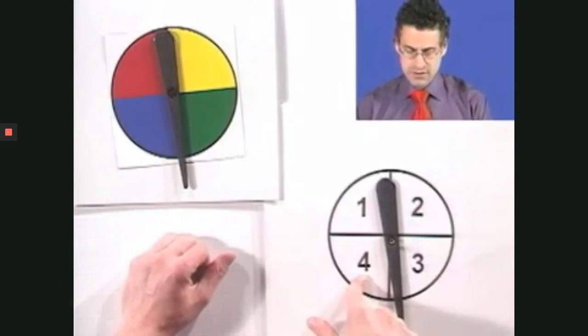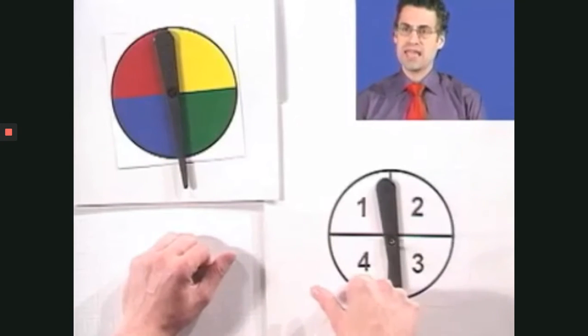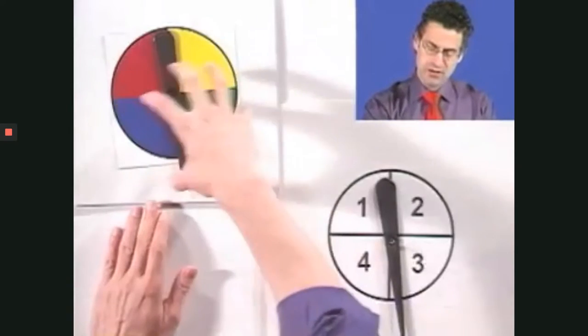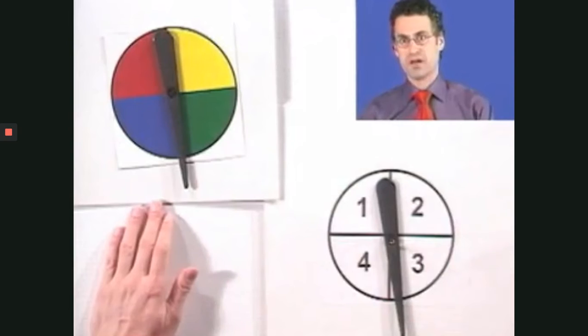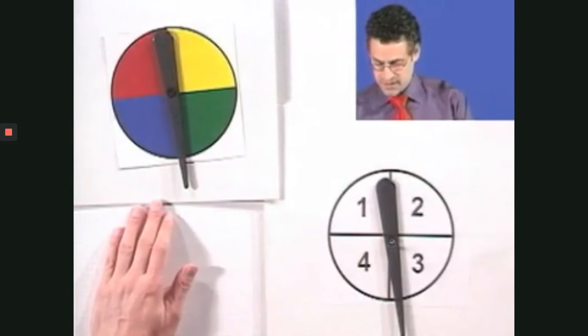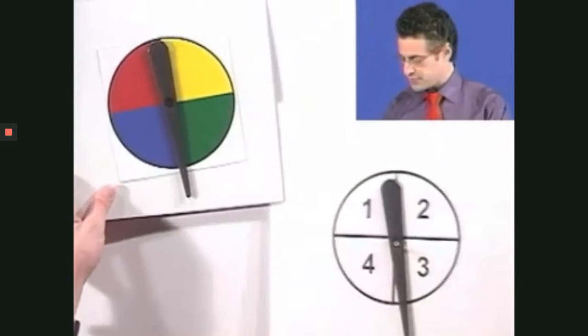And now what I'd like to do is make a list of the sample space, but I'm going to do this using what's called a tree diagram. A tree diagram is one where I look at all the possible outcomes for the first event and then move down from there and see what would happen for the second part. So here's how we're going to draw this tree diagram.